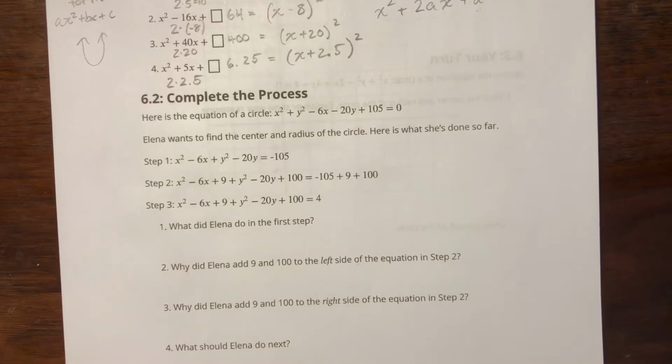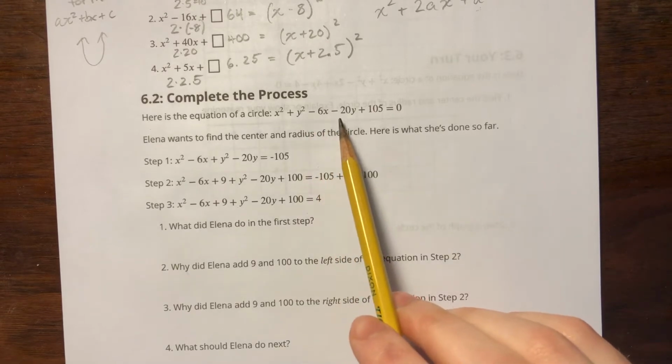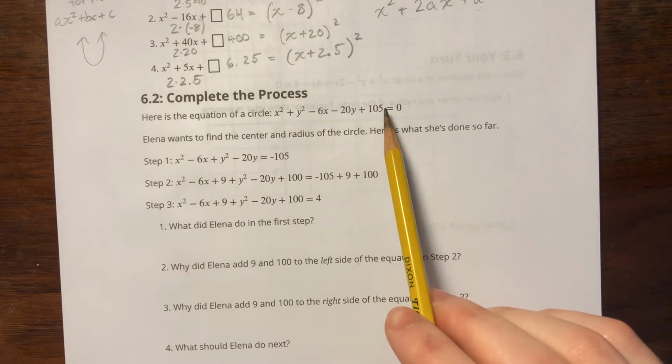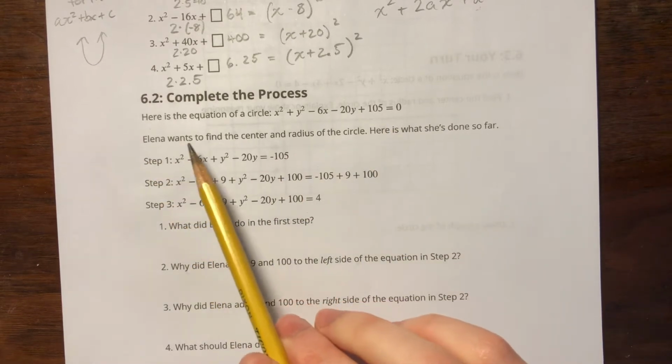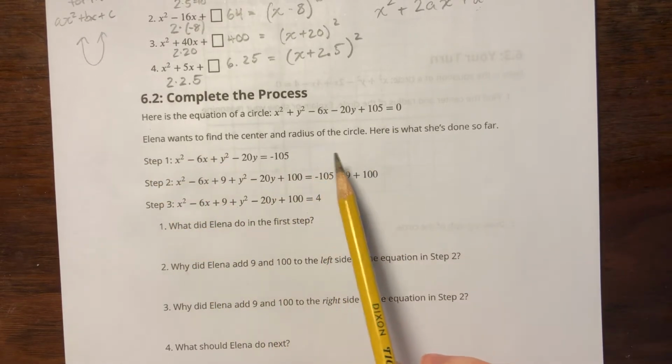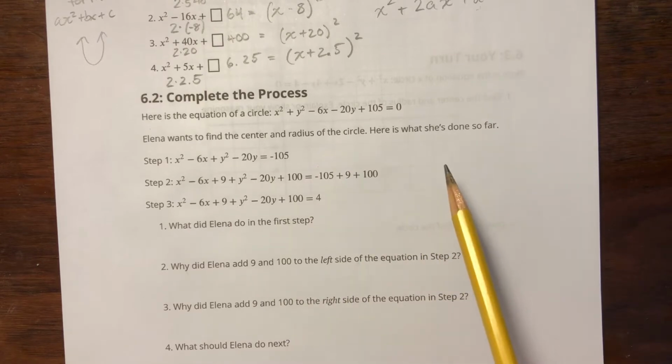All right, 6.2, complete the process. Here's the equation of a circle. X squared plus y squared minus 6x minus 20y plus 105 is equal to 0. Elena wants to find the center and radius of the circle. Here's what she's done so far.